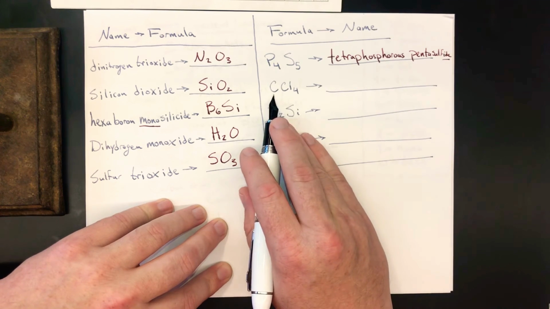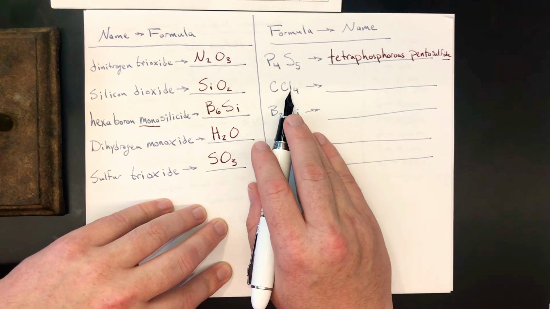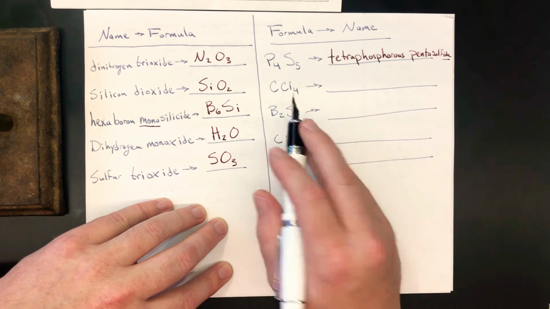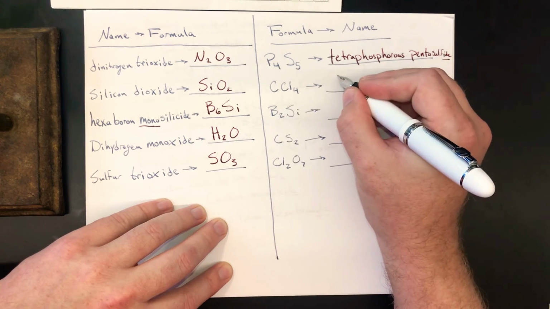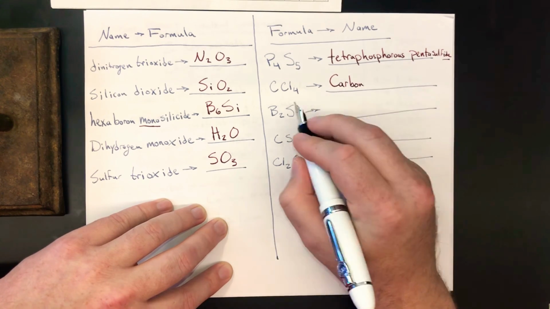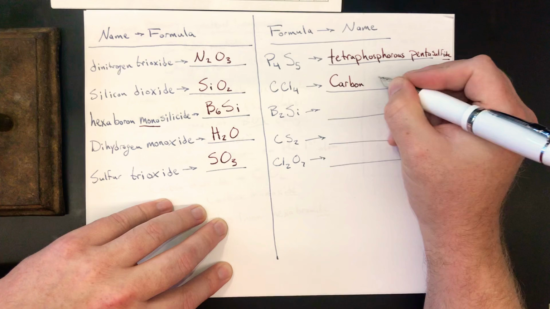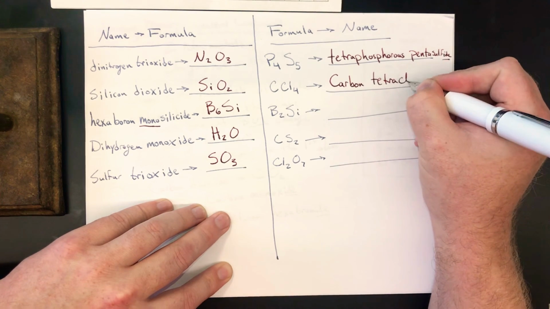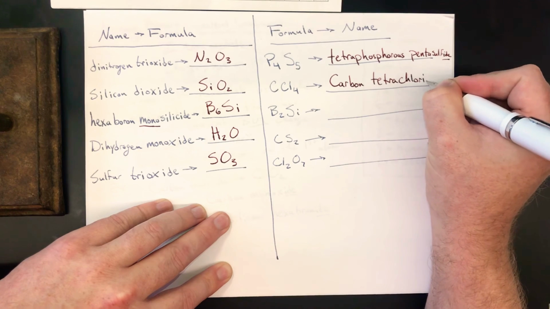The next one we have CCl4. I know l's and I's kind of get confusing, but this is a lowercase l. So we have one carbon, so we just say carbon. We don't say mono. And I have 4 chlorines, so I'm going to say tetrachloride.